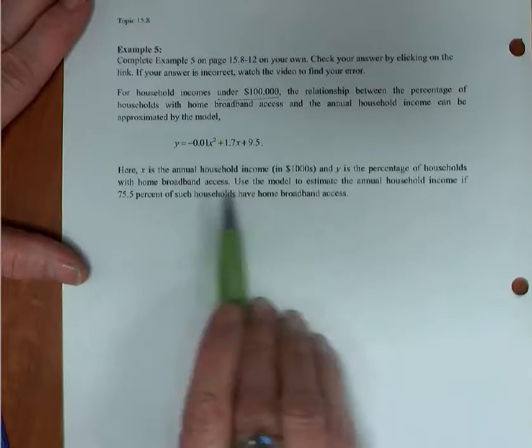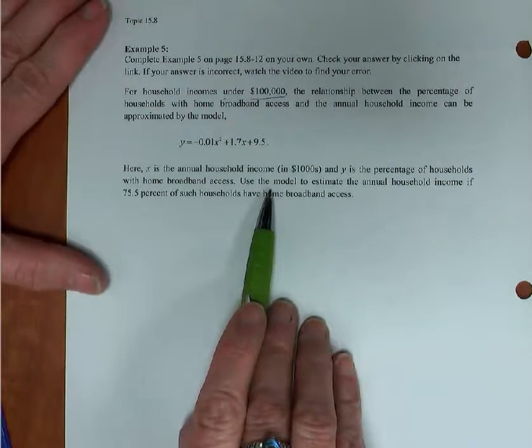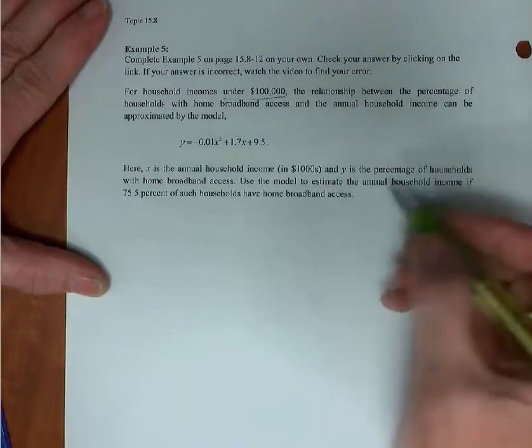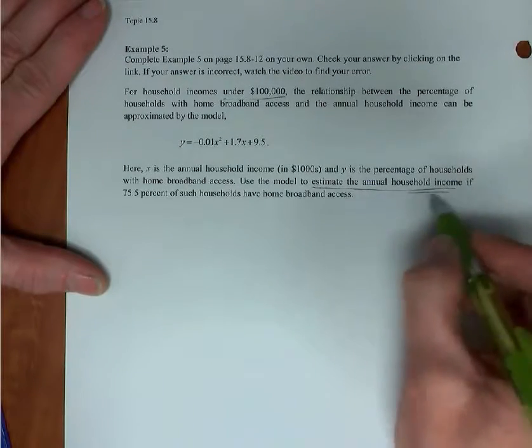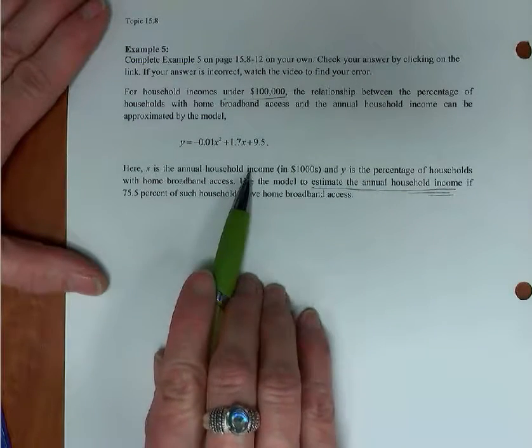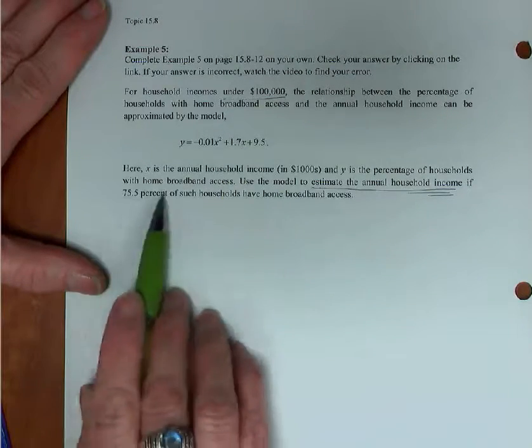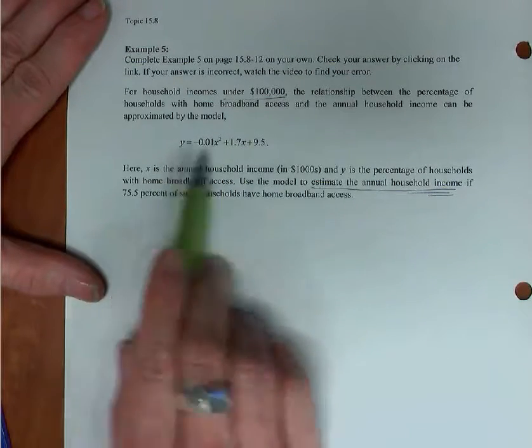So it wants us to use this model to estimate the annual household income. x is the household income, so they want us to be solving for x. And they give us the percent, and y was the percent.